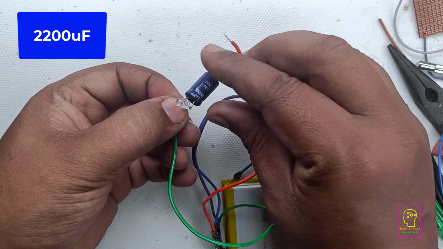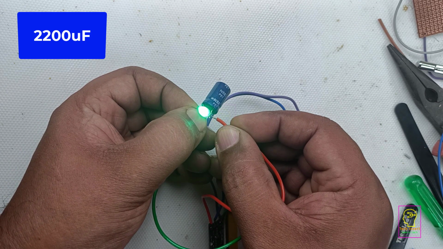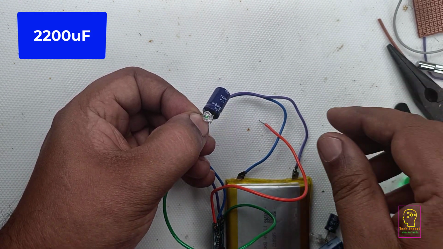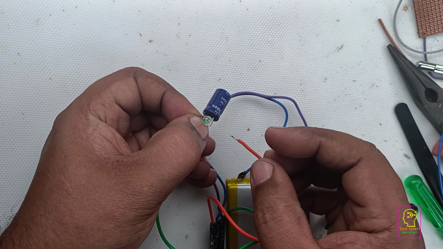The property of a capacitor is, when you are giving a DC source across its terminals, it will store the charge. When you are giving an AC source, then it will bypass it from one terminal to another.